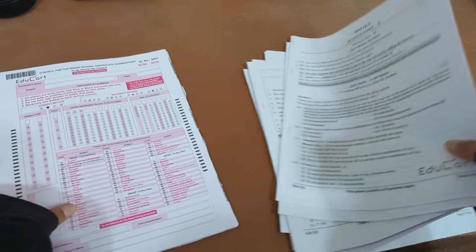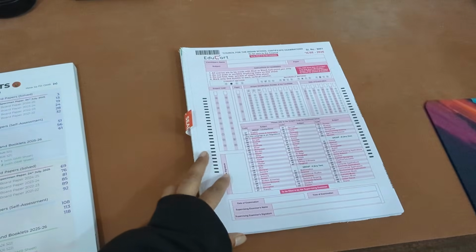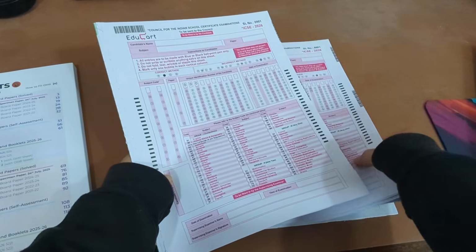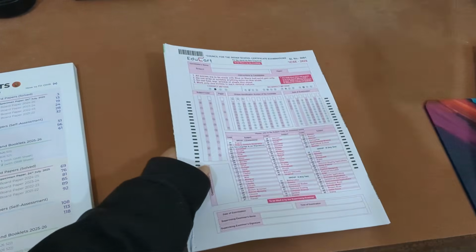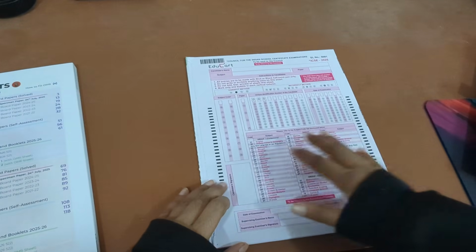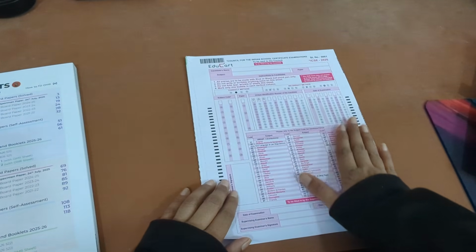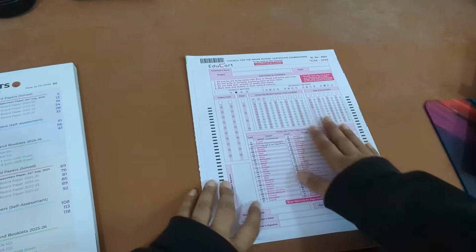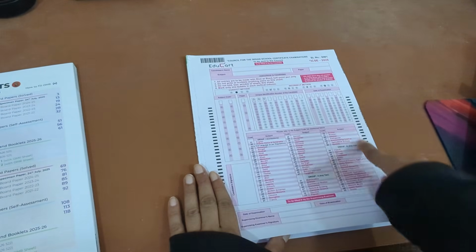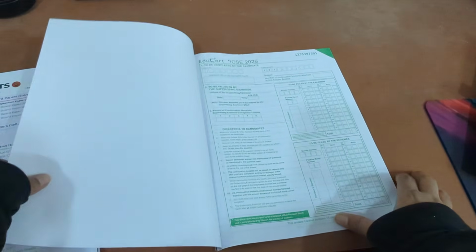Okay, and if you see here, these are the answer sheets along with the OMR sheet. So you will be practicing really well. You will understand how the actual answer sheet will look like. You can practice writing these entries in the OMR sheets. I'll make a video of how to fill these OMR sheets as well.